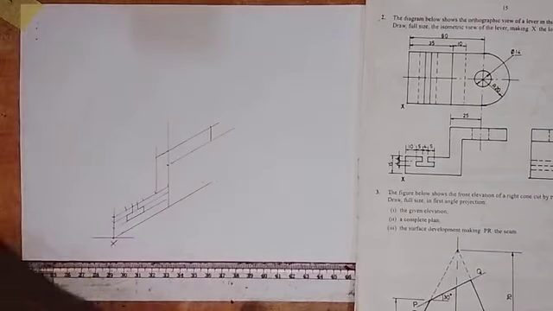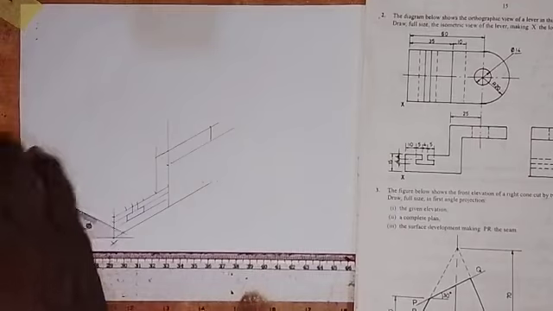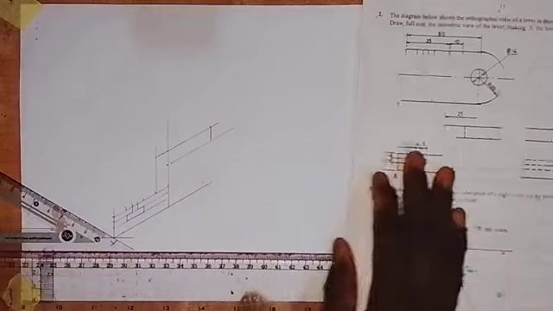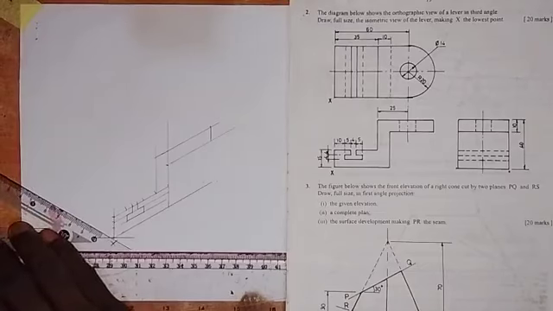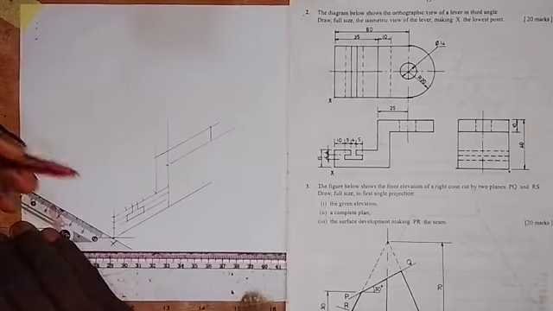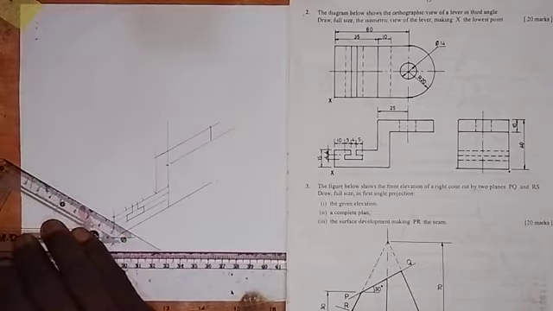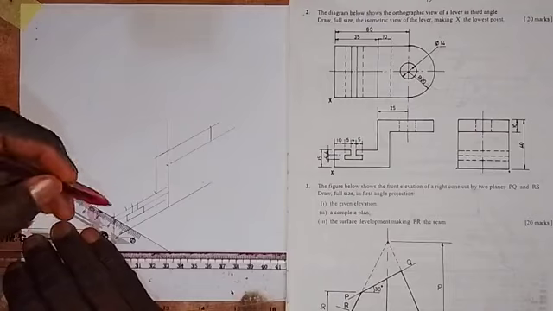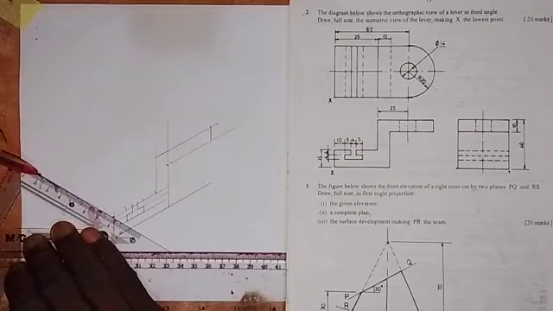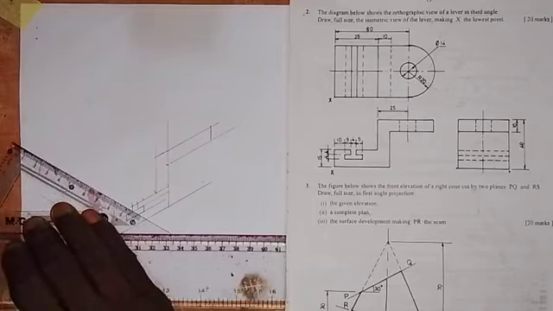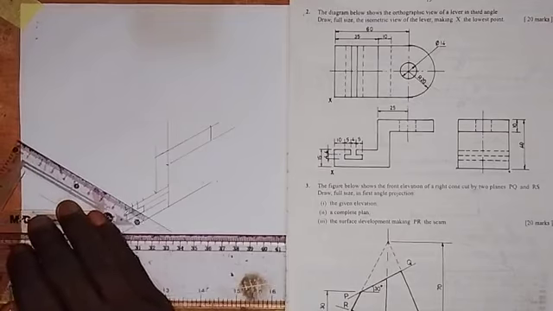Okay, so what we have to do here is we set the set square at this point. So we set the set square at this point here. We are going to draw a line from this point in this direction at 30 degrees, and then we come to this point also. We also draw a line from this point in this direction. Then at this point here, I am also going to draw a line.